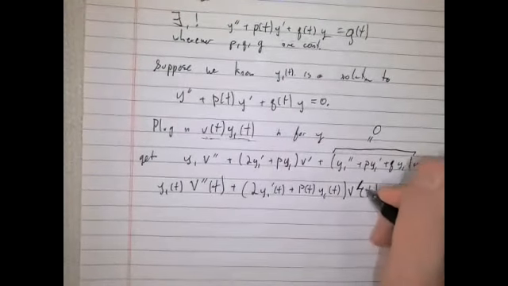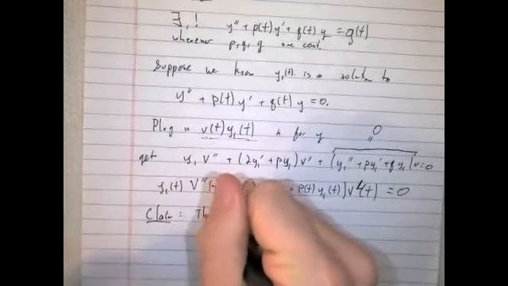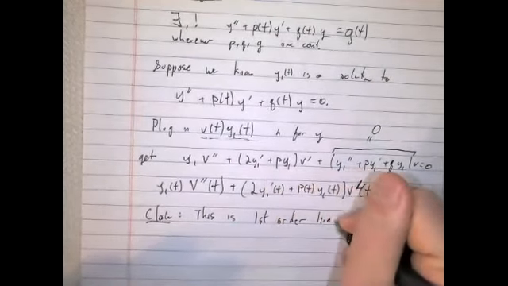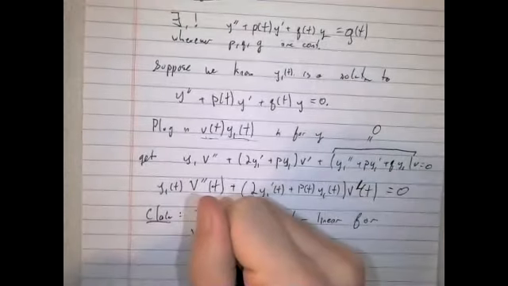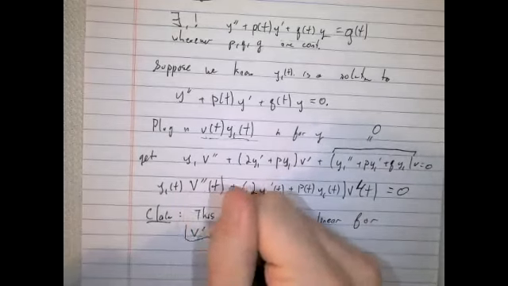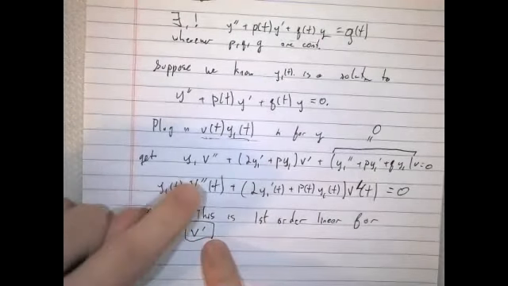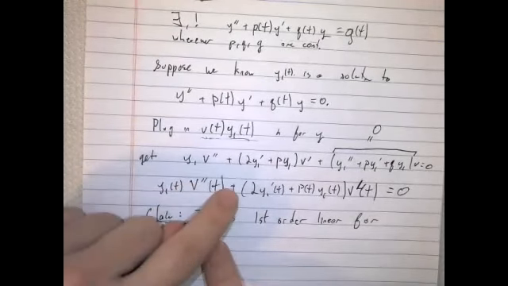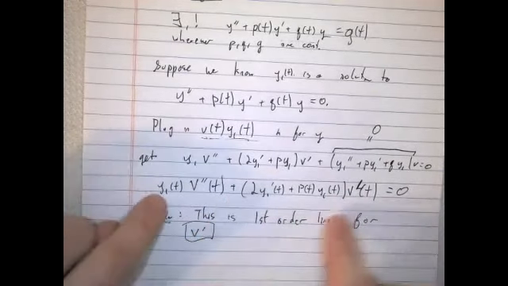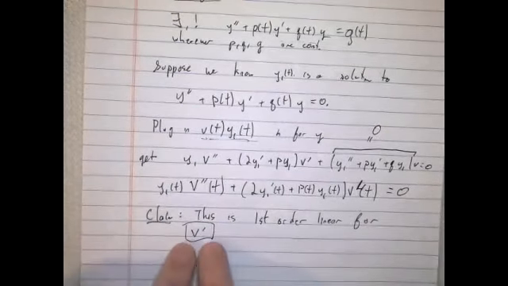This is a v prime of t. My claim is that this is first order linear for v prime. If v prime is the function that I'm interested in, then I have a function of t times the derivative plus a different function of t times my function is equal to 0. This is first order linear for the function v prime.